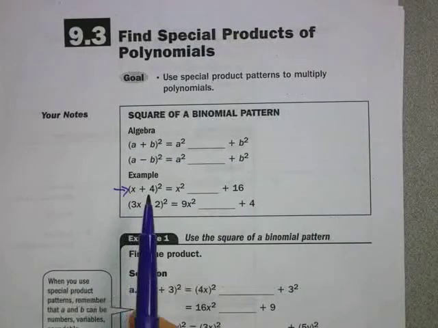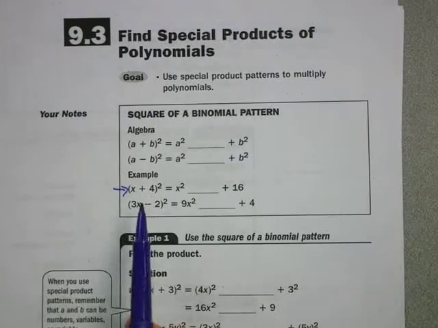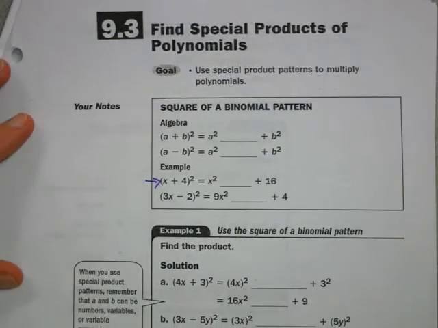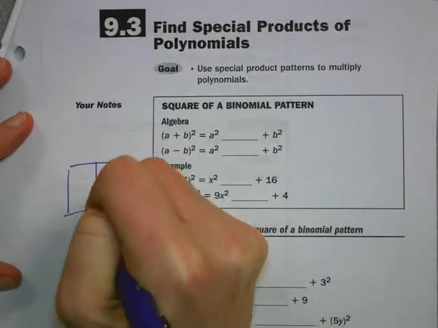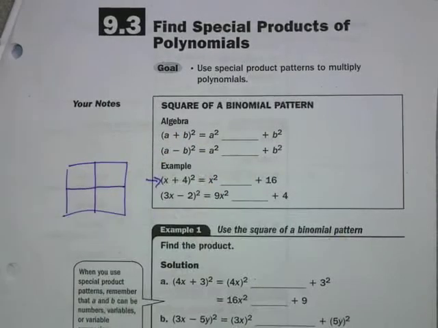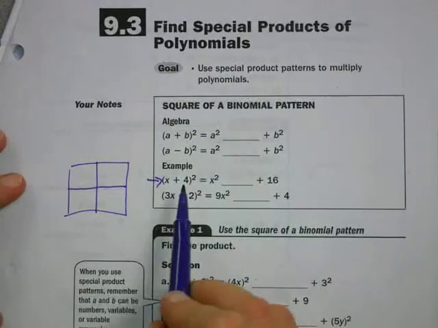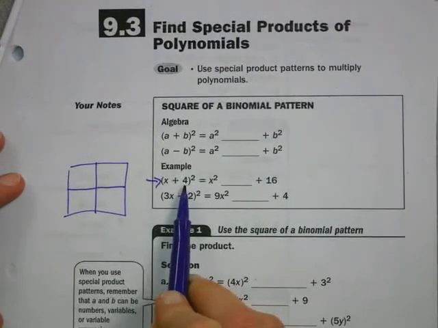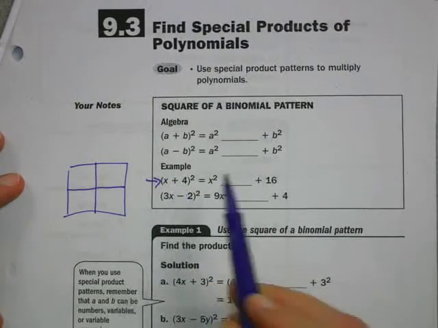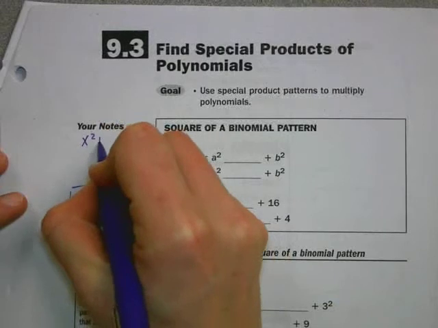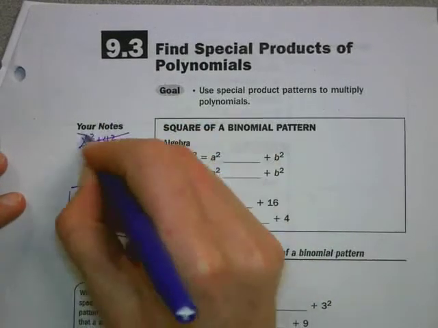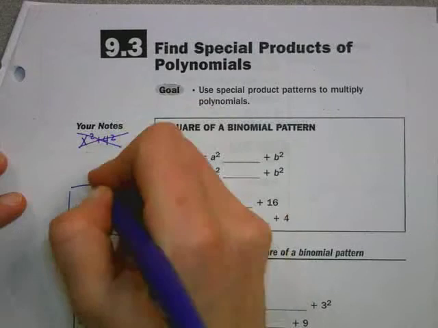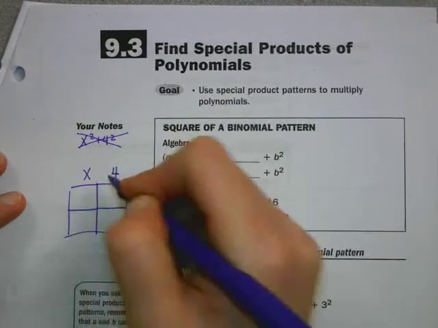this example, and I'm going to FOIL it out using that 4 square that I introduced at the end of the notes last time. Okay, so there's my 4 square. And then it's x plus 4 times x plus 4. And remember, we know this is definitely not x squared plus 4 squared. Remember that from chapter 8? It's x plus 4 times x plus 4.